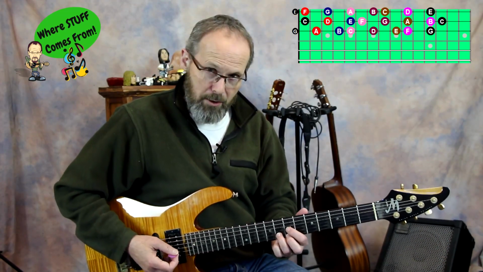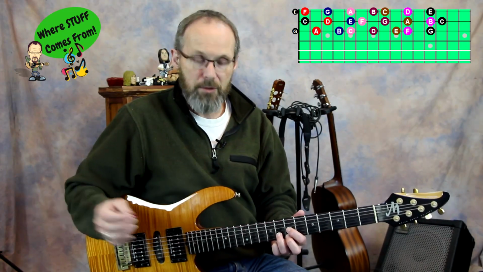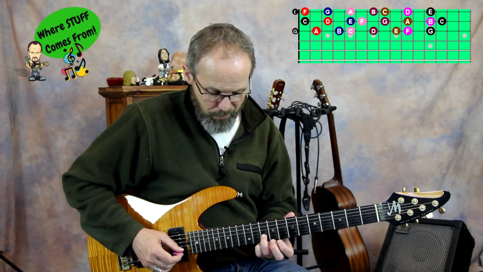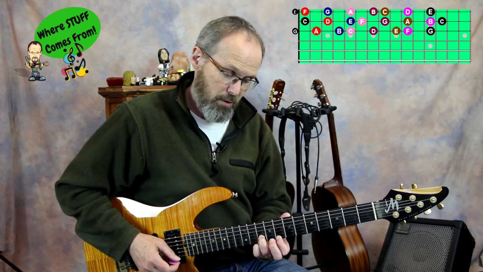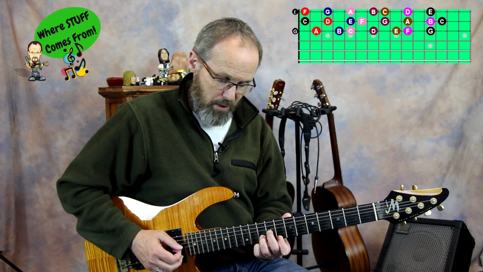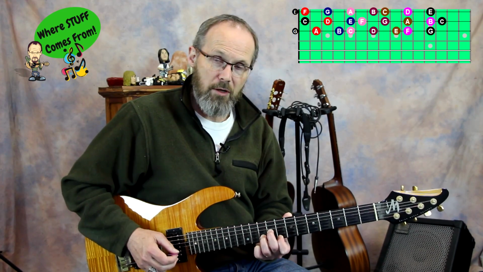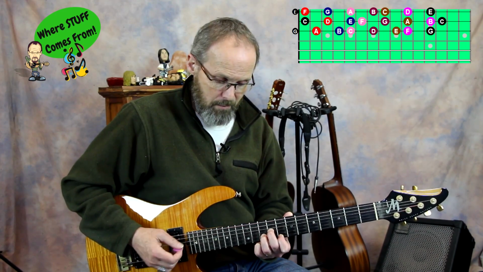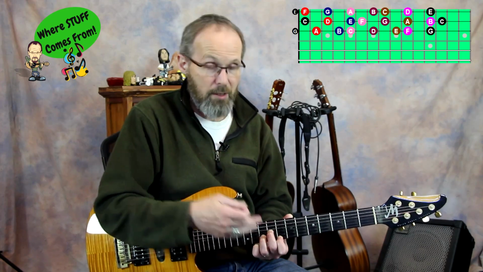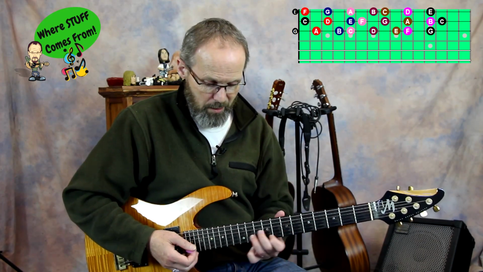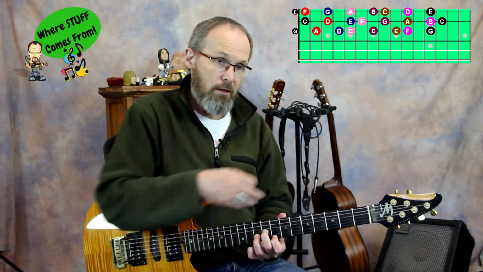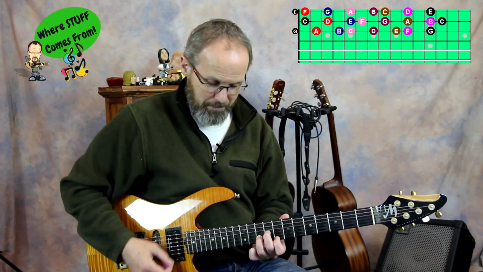Next one is A minor. We know we need A, C, and E by how the chord is constructed. So I could go find an A, find the nearest C, which happens to be on the first string, find the nearest E, which happens to be on the third string, and lo and behold, because it's a minor chord, it takes on that minor shape that we discovered earlier in D minor and E minor.